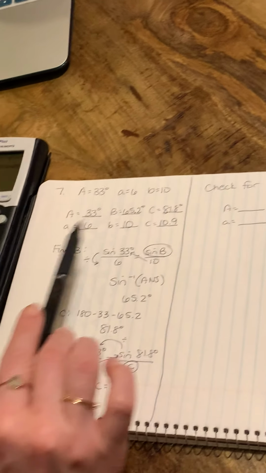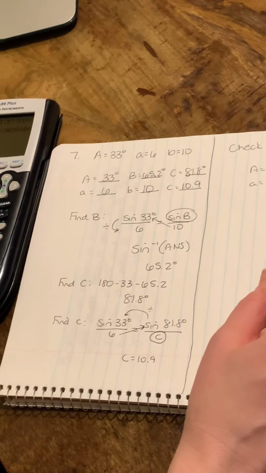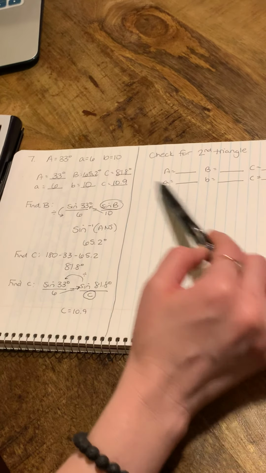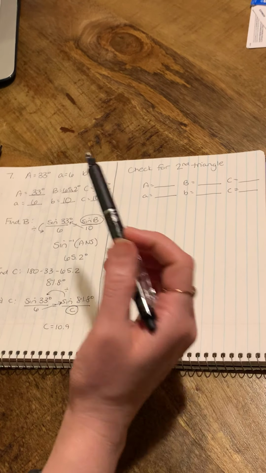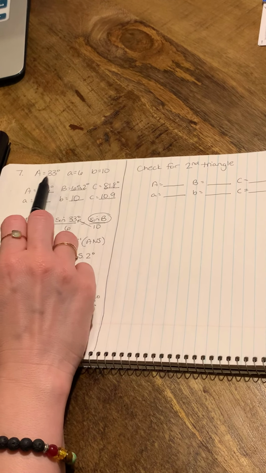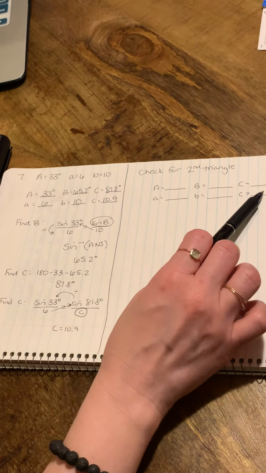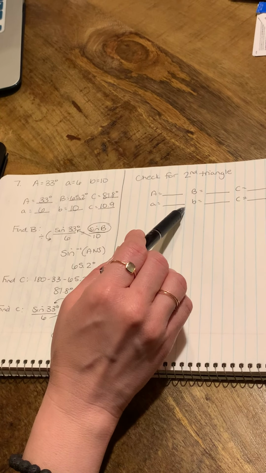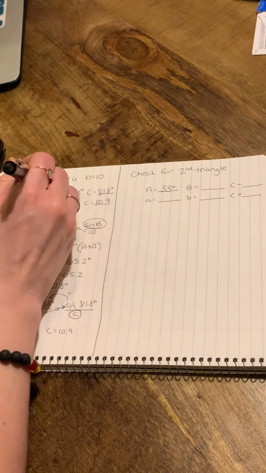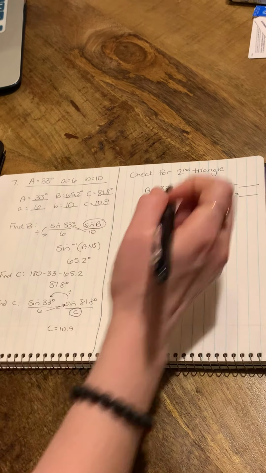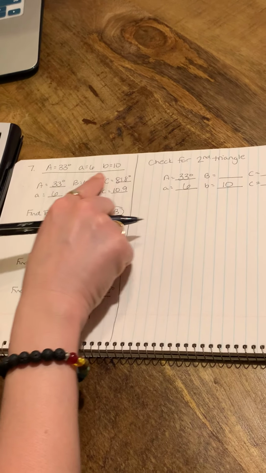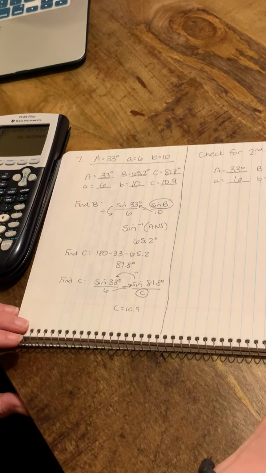Now, for this problem, once you get this triangle done, you do have to check for a second triangle, and I'll always give you the space to do the work. So only when you see this will you have to actually do it. You're going to take the first 3 numbers that they gave you, and copy these over into this space. Those are the only ones that you bring over from one to the other. So copy over 33 degrees, copy over the 6, and copy over the 10. Nothing else, not the answers that you found.